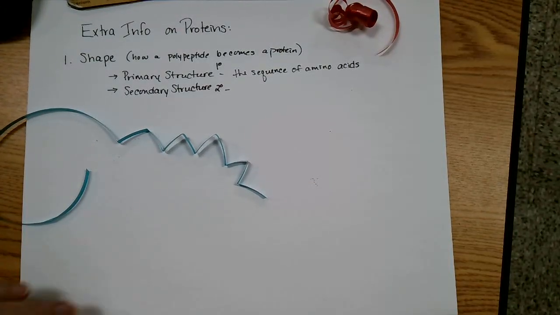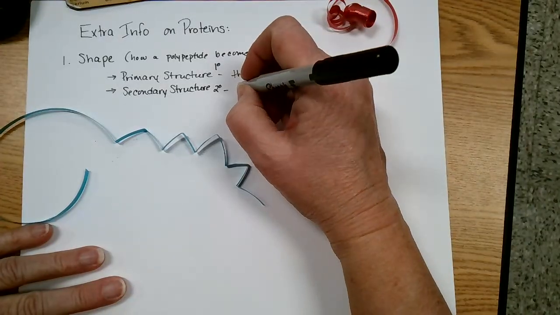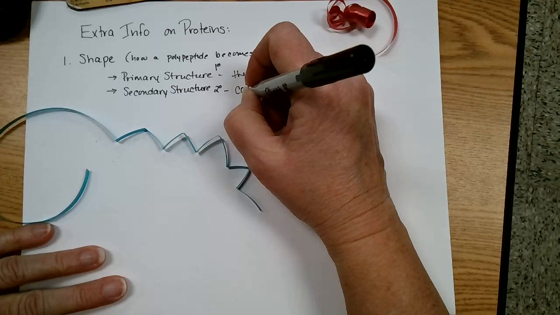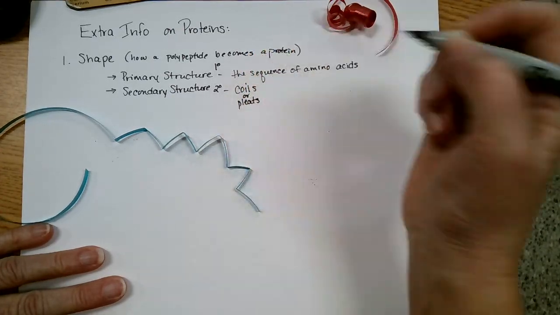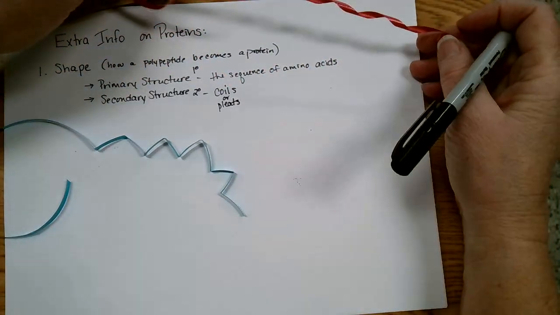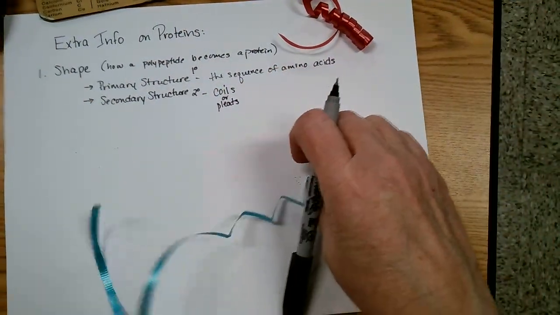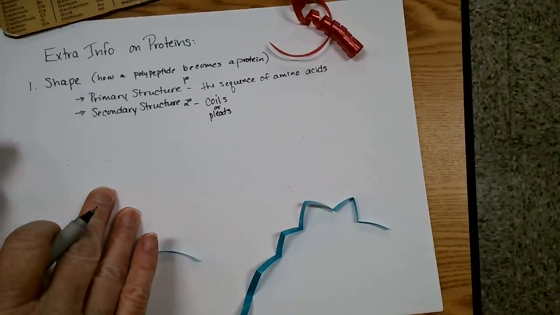So proteins are going to do one of two things in the secondary structure. They're either going to be coils or pleats. So we have one of these representing the coils and one of these representing the pleats. Still not a protein yet. It's still got to develop a little bit more.